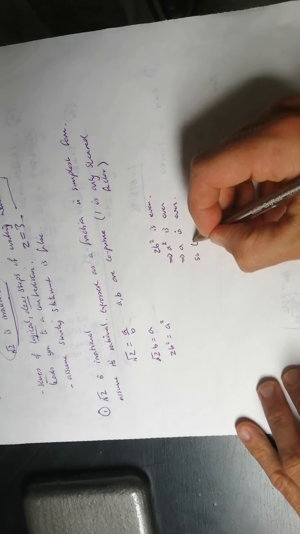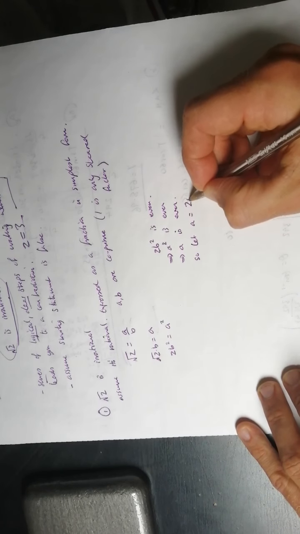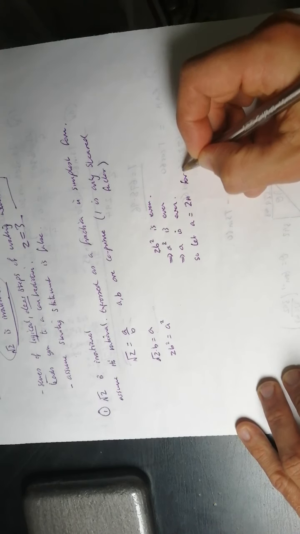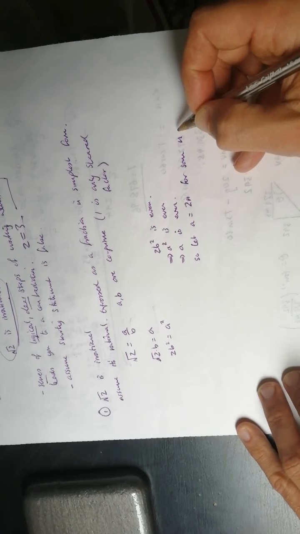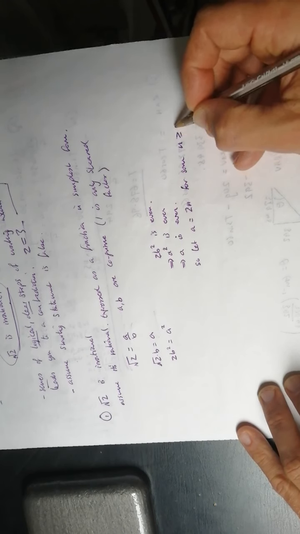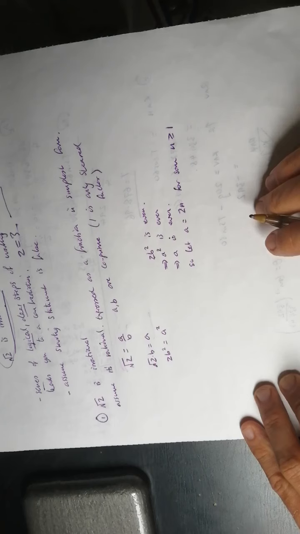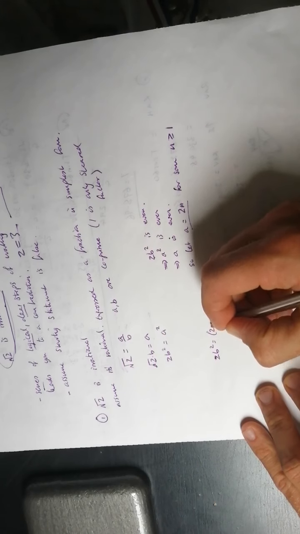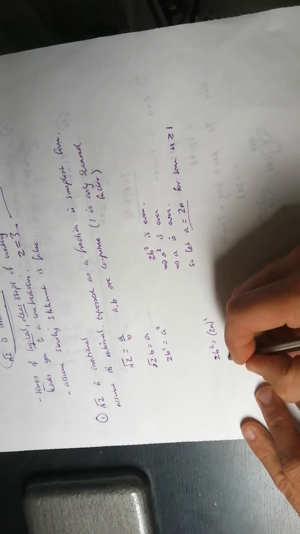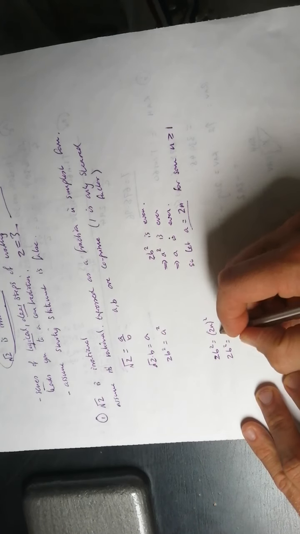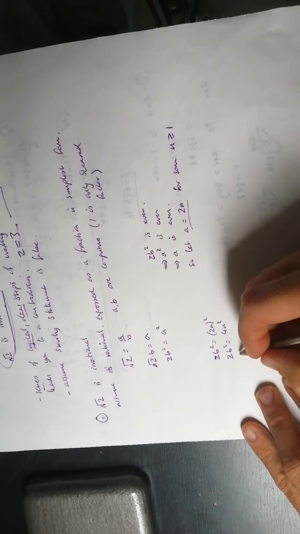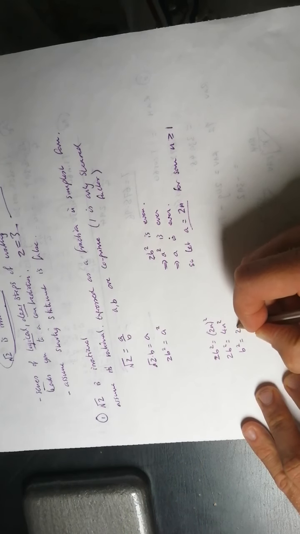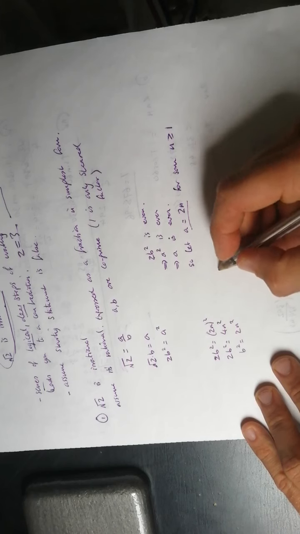So let a equal 2n for some n bigger than or equal to 1, I guess, right? So we substitute that back in here. 2b squared is equal to, a is equal to 2n, so (2n) squared. If we expand that, we get 4n squared. Divide both sides by 2, and we get b squared is equal to 2n squared.